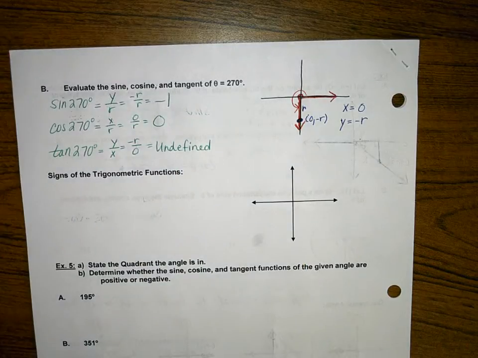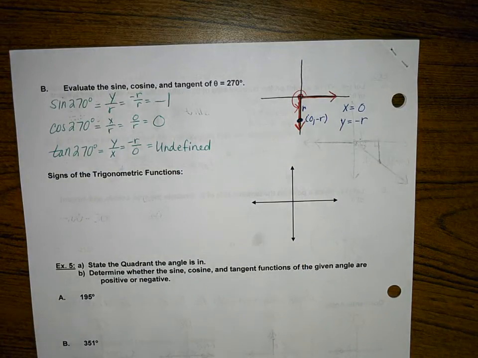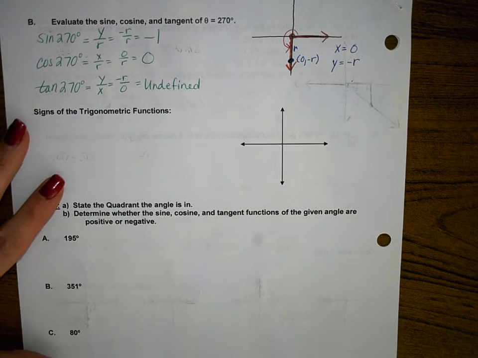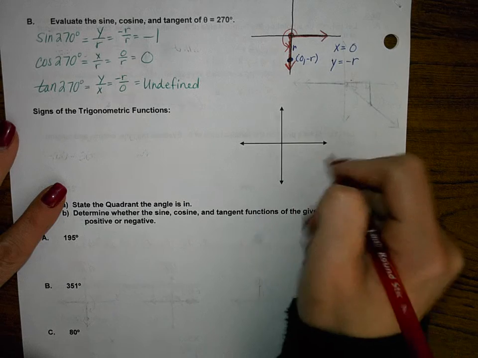Now, the signs of the trigonometric functions. We know now if we put our point in the second quadrant, third quadrant, or fourth quadrant, I can find the sine, cosine, tangent, and their buddies in those quadrants. But there's a shortcut way to remember if they're going to be positive or negative. And that shortcut way is to use something called CAST.